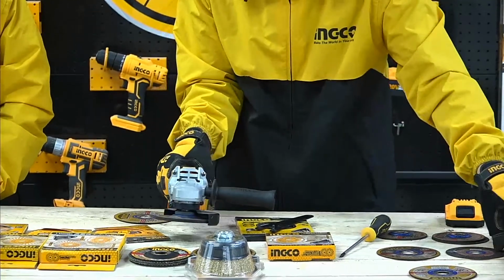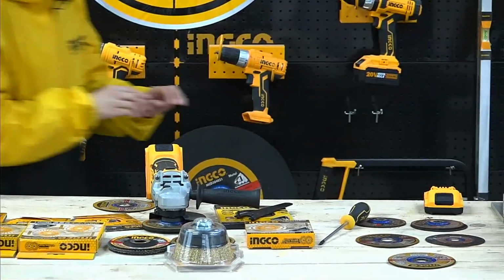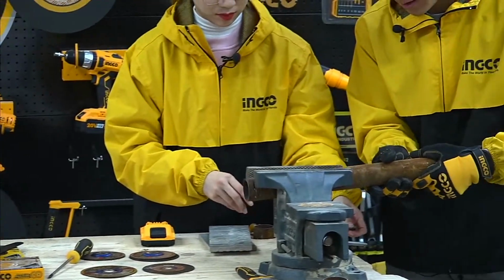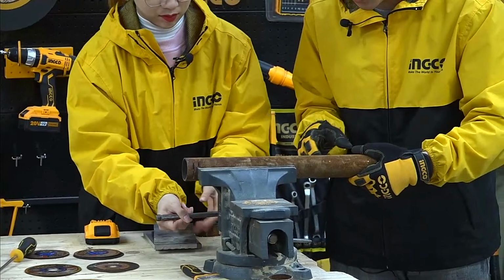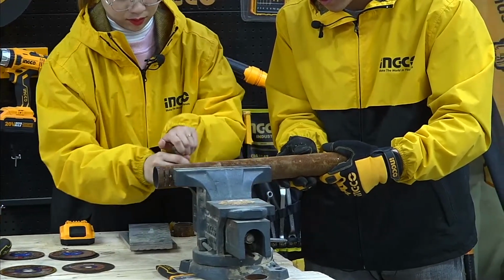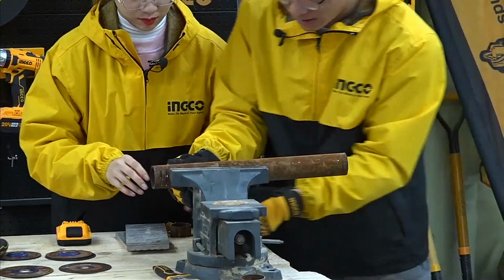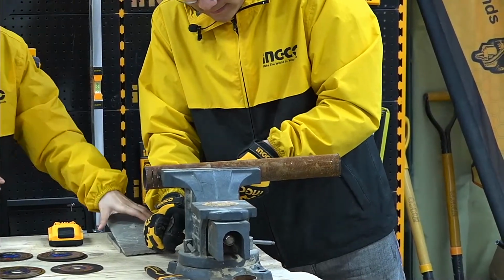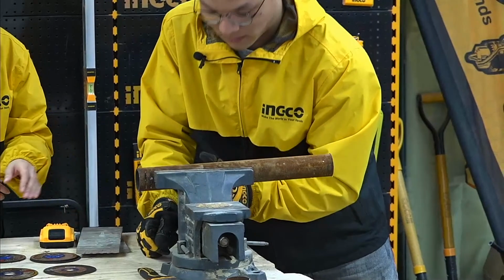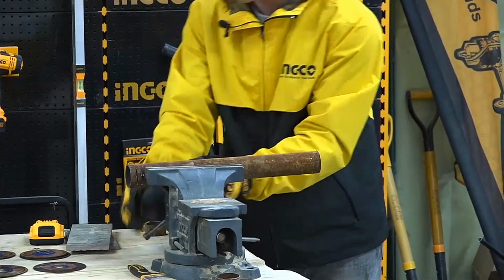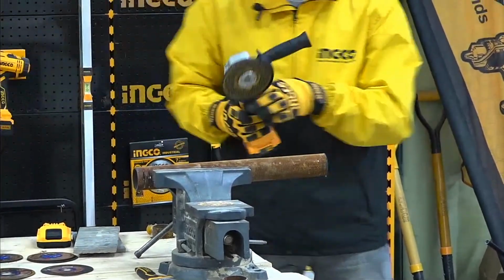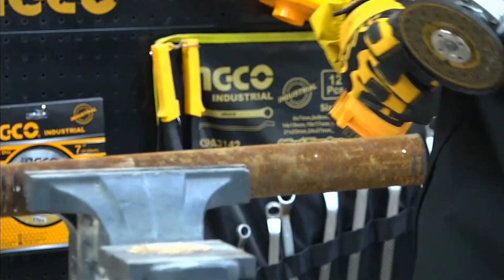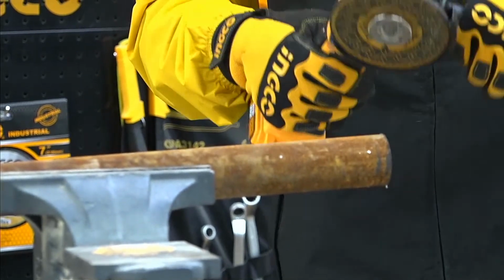Okay, now we will put this part on again. Can we use this side? Okay, rotate it, make it tight. Okay, now it's tight. And then you can see this surface is very rusty. So we can use this one to do the grinding work. Okay, I'll start now.